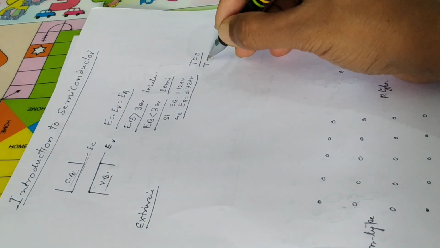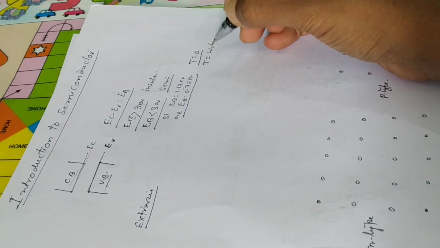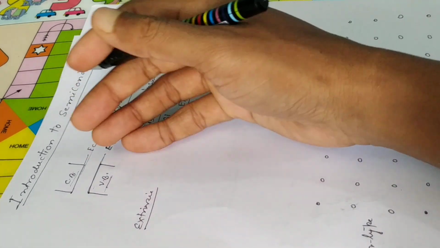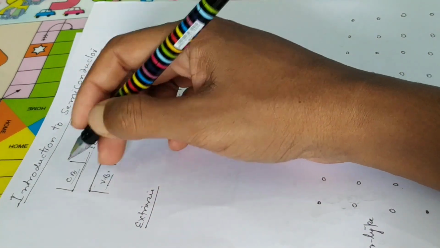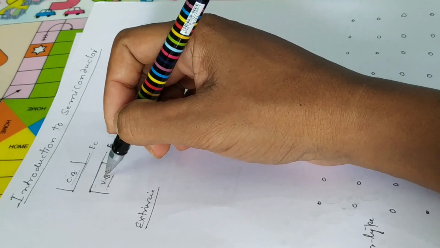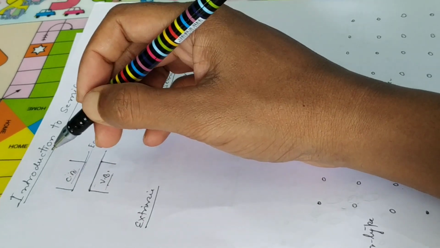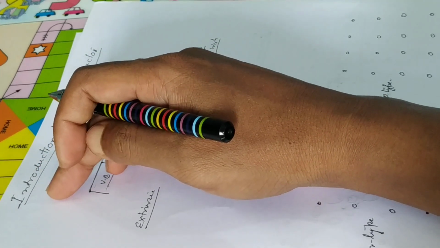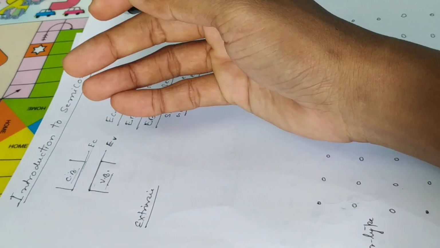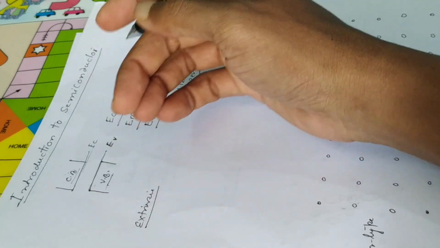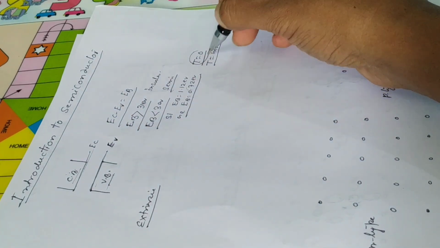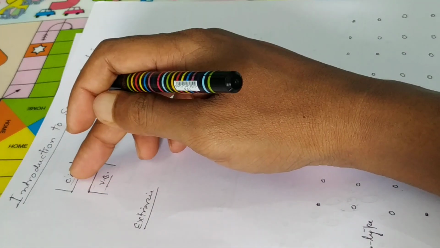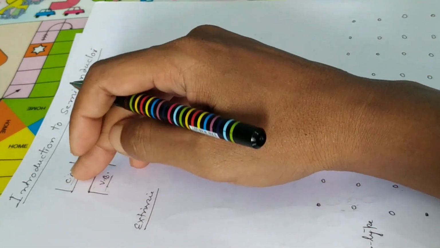And when T is high, at least room temperature, then a sufficient number of electrons go to the conduction band from the valence band, and they are involved in the conduction of electricity. So the semiconductor behaves as an insulator when T is equal to 0 Kelvin, and when T is high, the semiconductor behaves as a conductor.